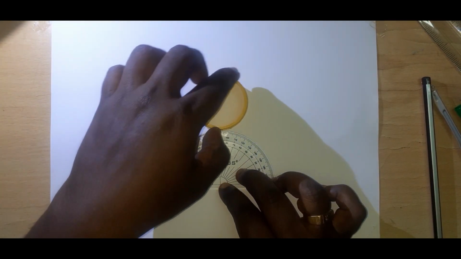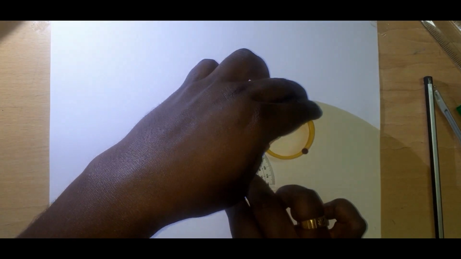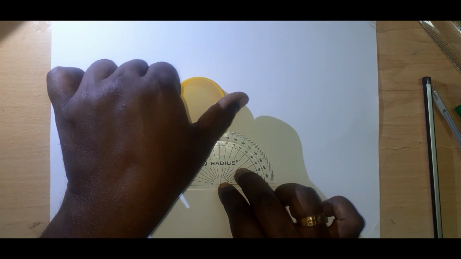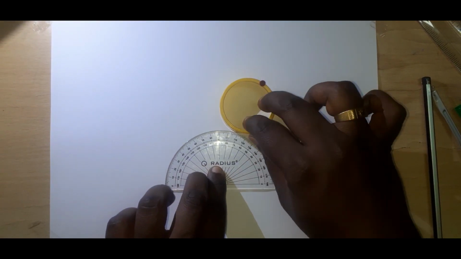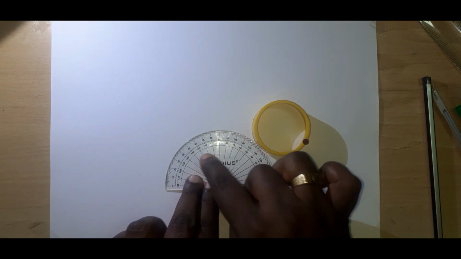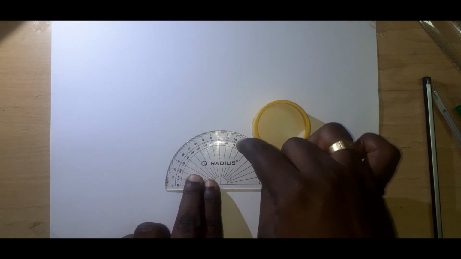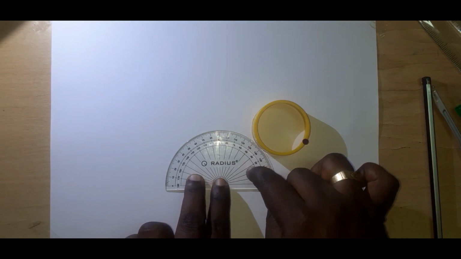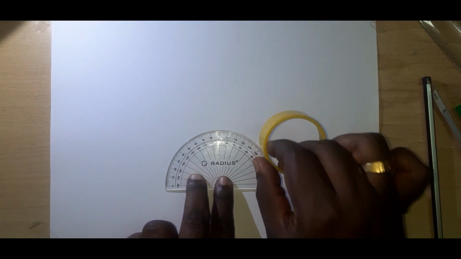This is the clockwise direction, it will be rolling. Anti-clockwise means it will be rolling in this way. The question itself will clearly say it: rolls over, rolls outside. The word will be very clear. Okay, so this is the thing.